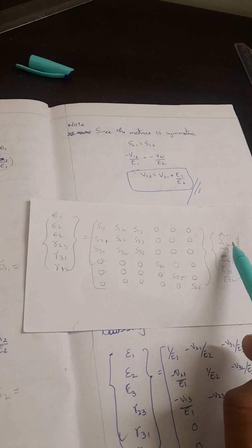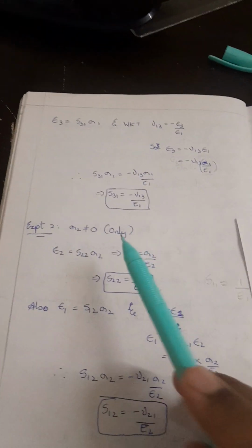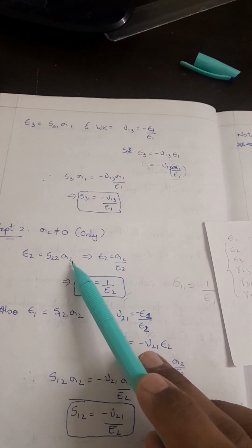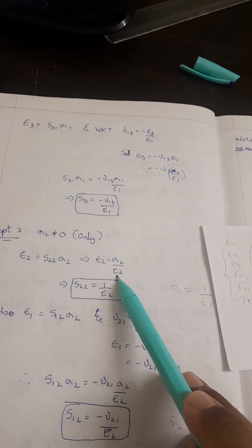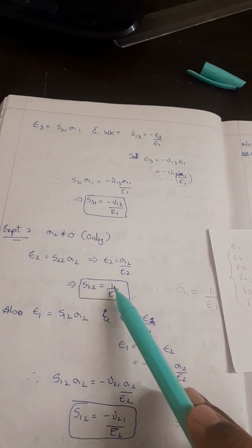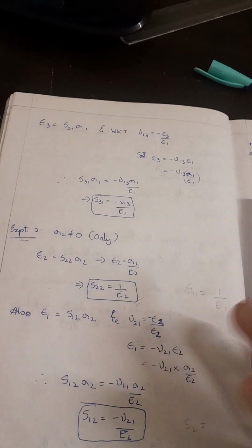So S22 multiplied with sigma 2 gives my strain 2, and we know that strain 2 is also stress 2 by E2. When I equate both of them, I get S22 as 1 by E2, right?